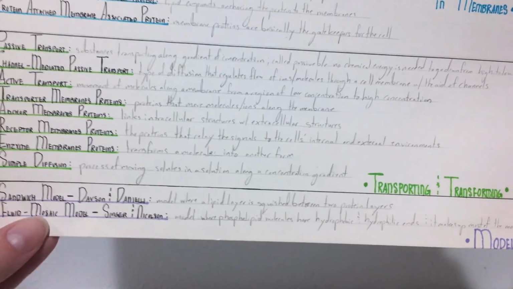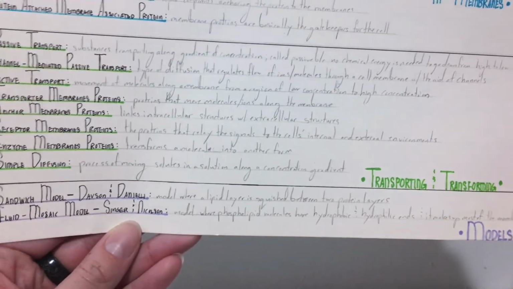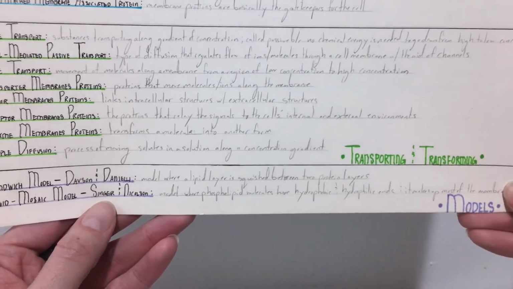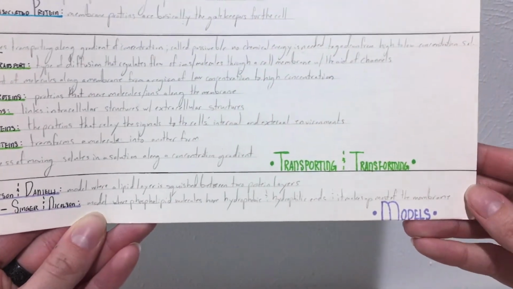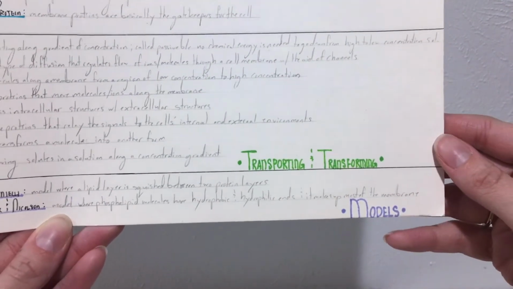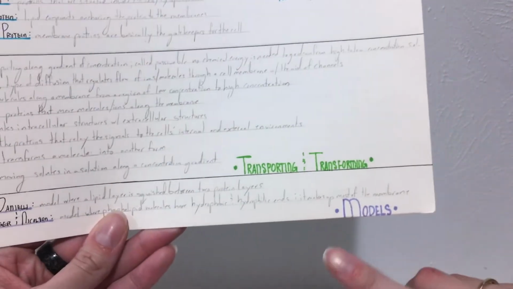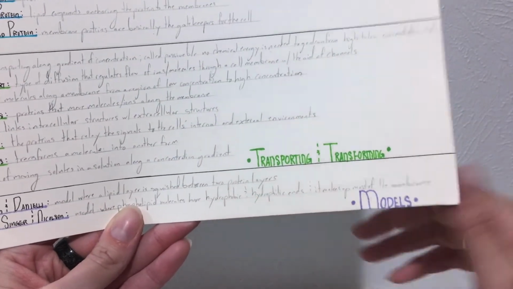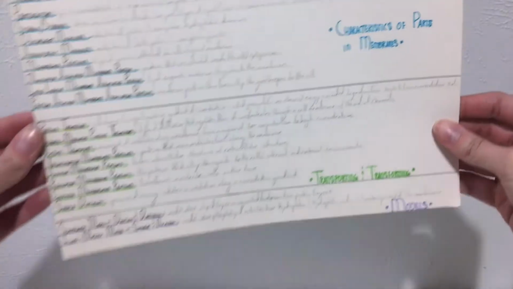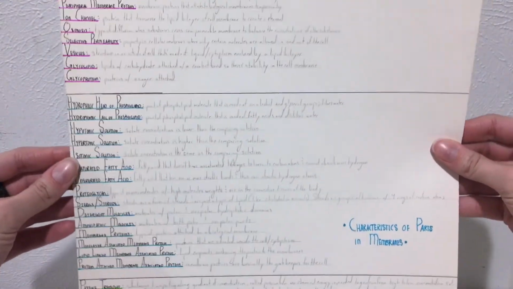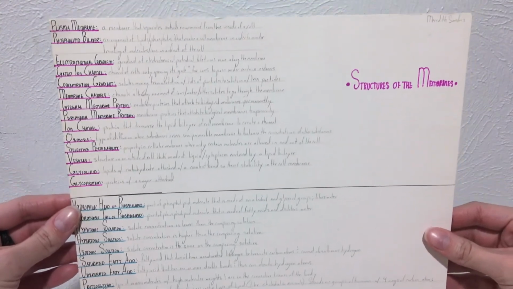And then we have the fluid mosaic model. This is the one that we now use as theory, and it's from Singer and Nicolson, and that's the model where the phospholipid molecules have a hydrophobic and hydrophilic end, and that makes up most of the membranes. So that one's the main one we go by, and we see all the charts that look like that. And those are our models, and this is my final little mapping of a lot of definitions.